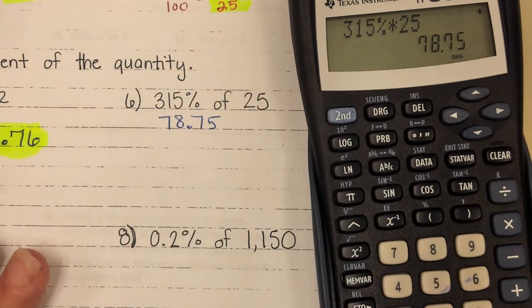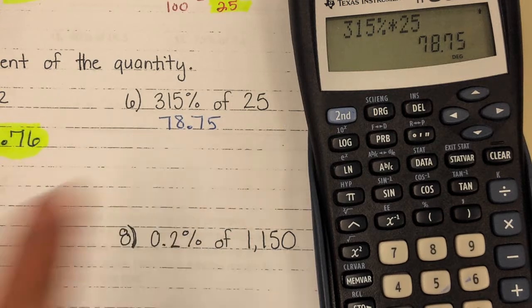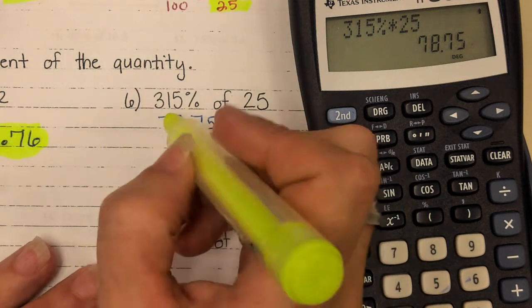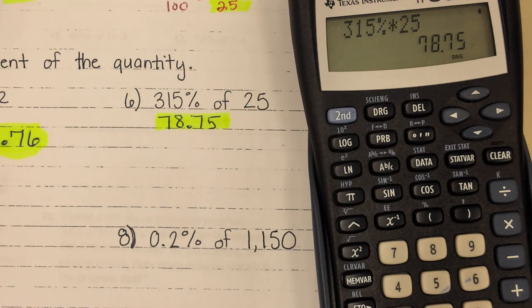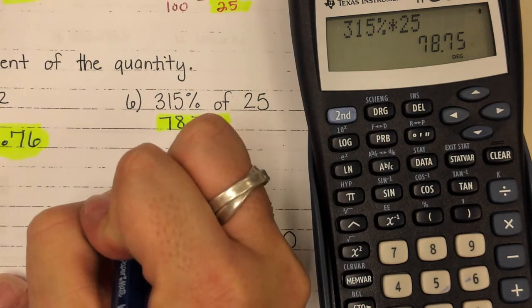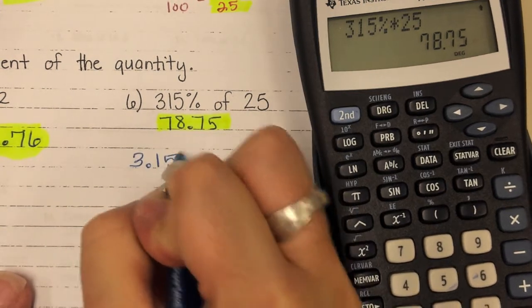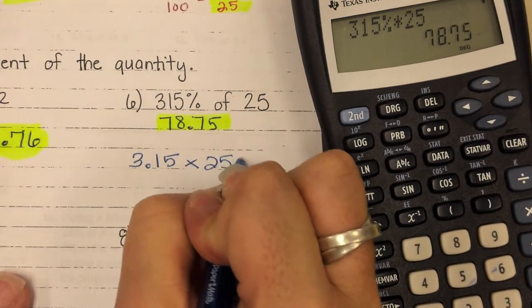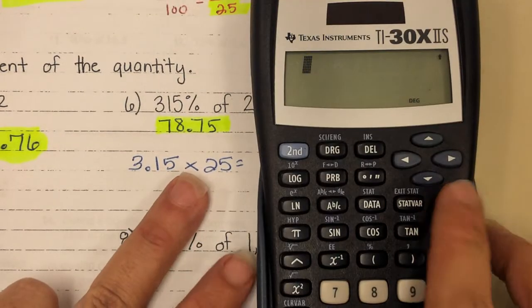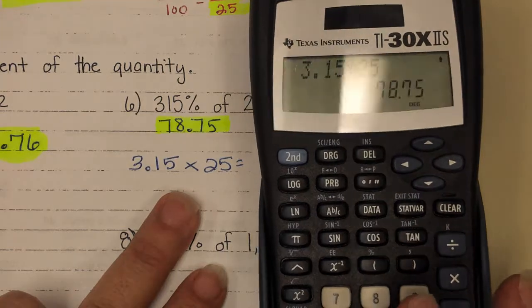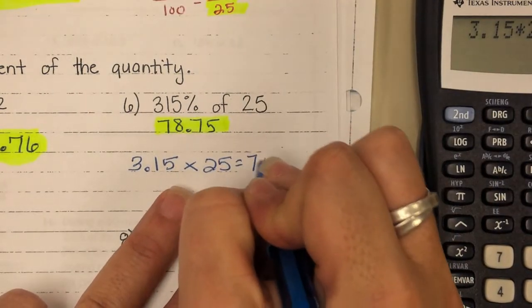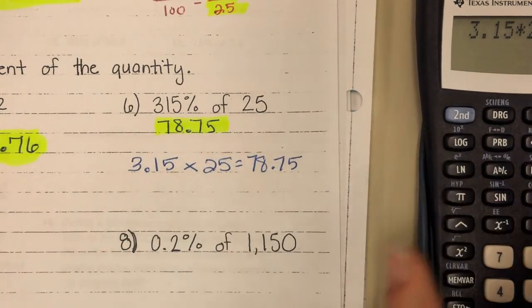78.75. And think about it. 78 is more than 25, but that's because 100% would be 25. Yes. If you bounced it over twice and you did 3.15 times 25, you will still get the same answer. So it's 78.75. Okay, doing the last two.